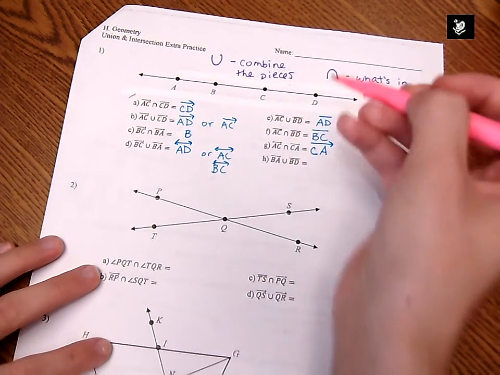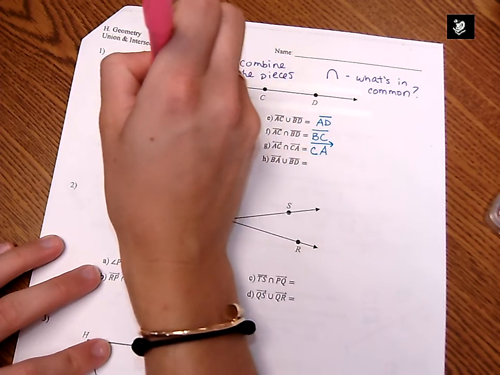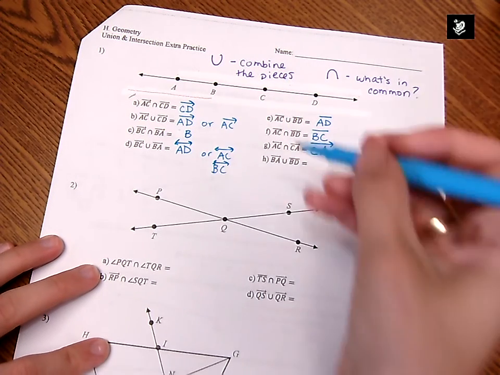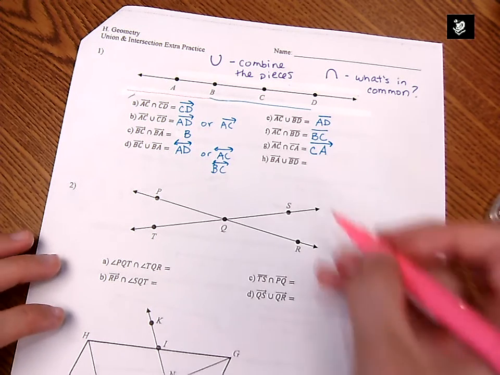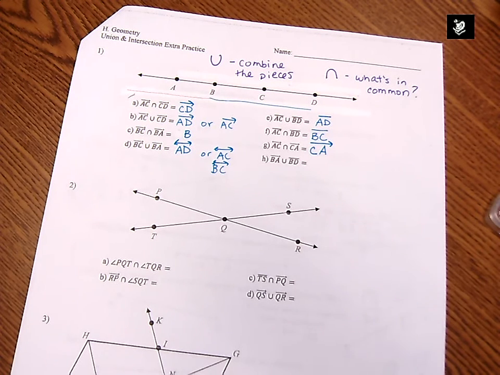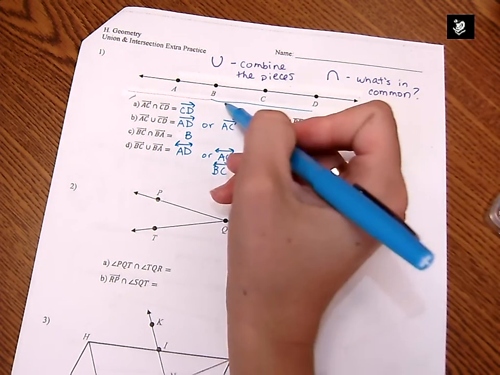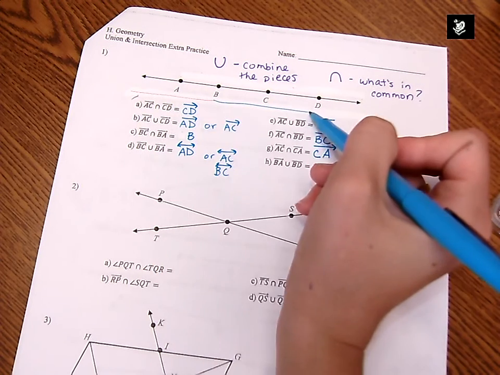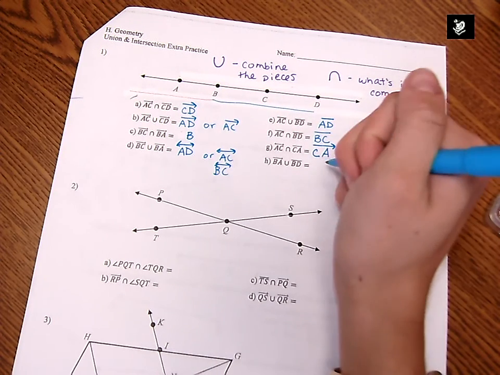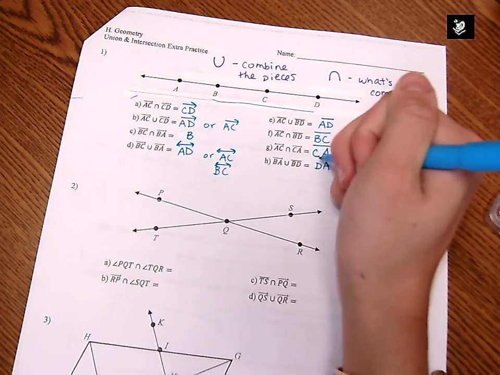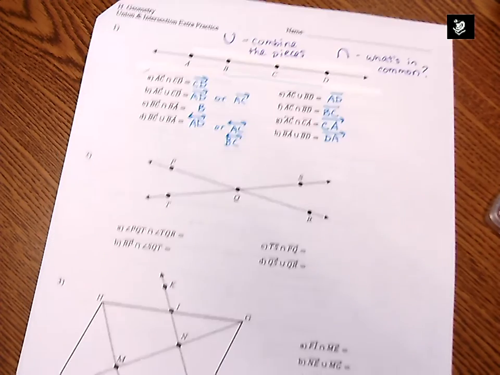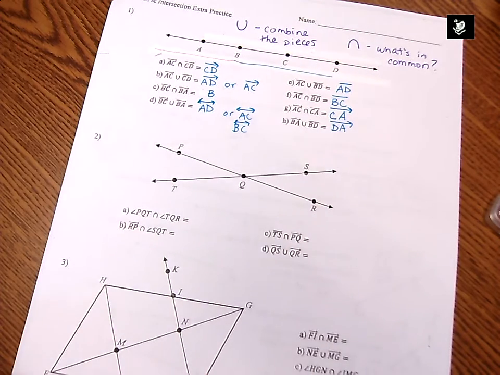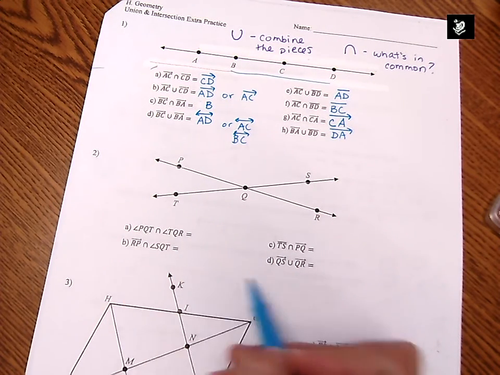Okay, and for the last one, I have ray BA. So that's from here and it goes this way. I've got line segment BD. And I want to union them. So I want to join them together. So if I join together my segment with my ray, well, then I just get an even larger ray. So the answer to this one would just be ray DA, or ray DC, or ray DB. Those would all be acceptable answers. Okay, so I'm going to do these ones, and then I'll leave these bottom ones for you to do on your own. So this one's a little trickier because now we've got angles involved.